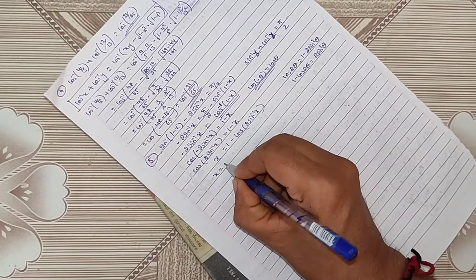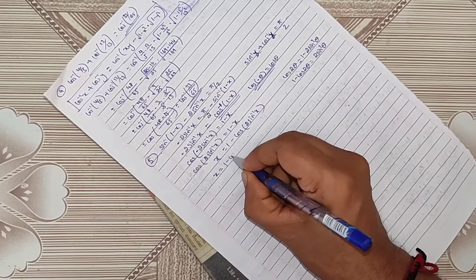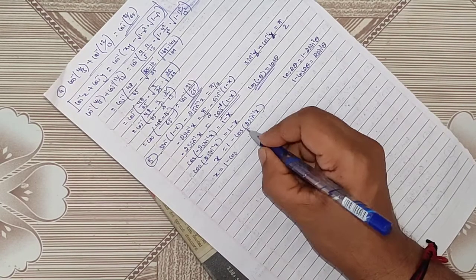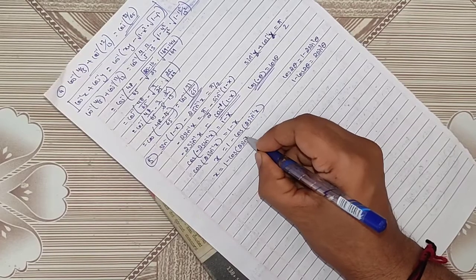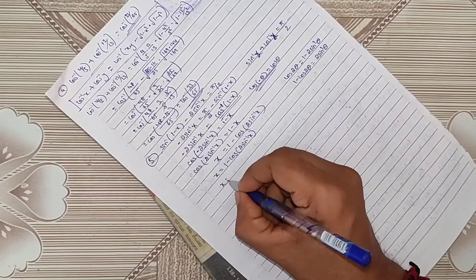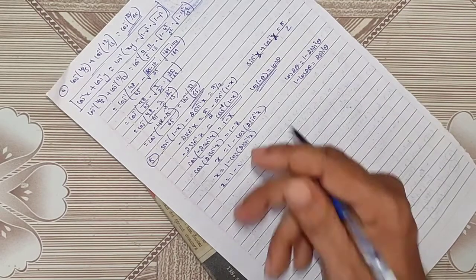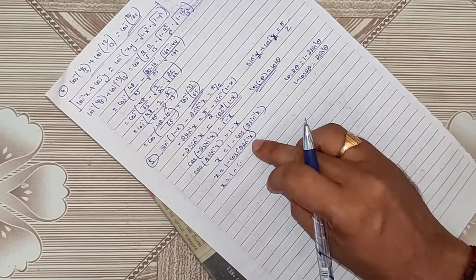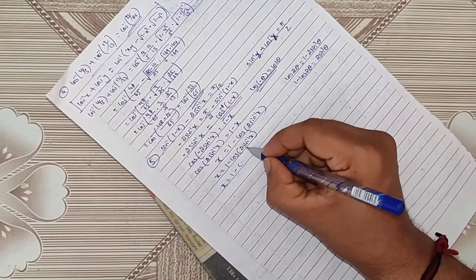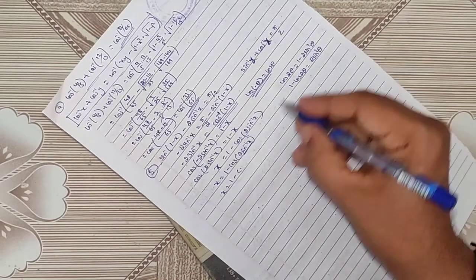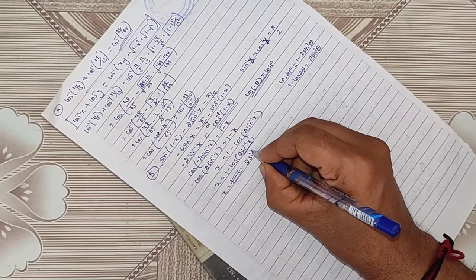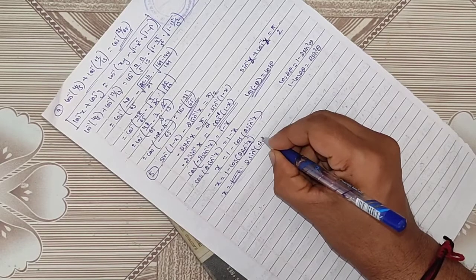So now x equals 1 minus cos of 2 sine inverse of x. This is 1 minus cos 2 theta, where theta is sine inverse of x. So 1 minus cos 2 theta becomes 2 sine square of sine inverse x.